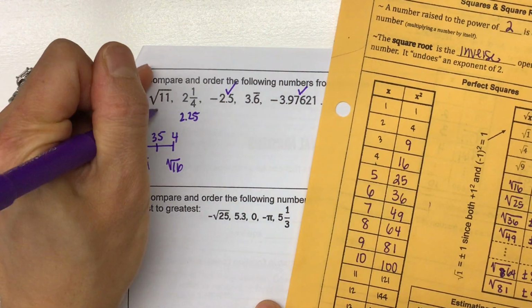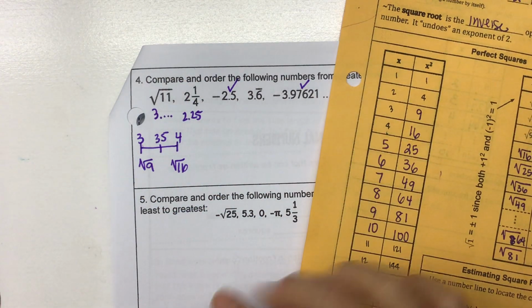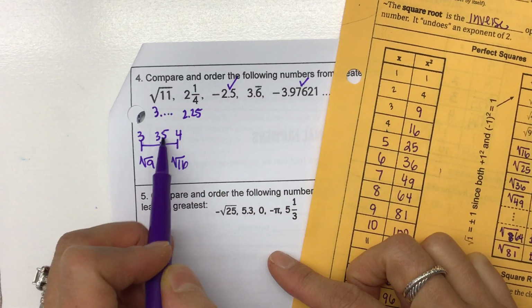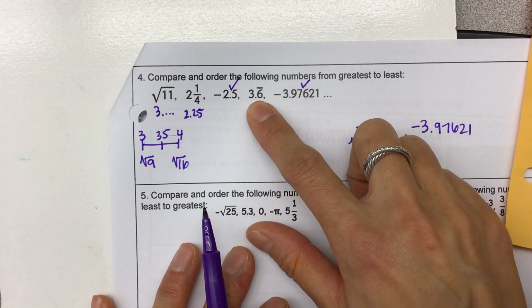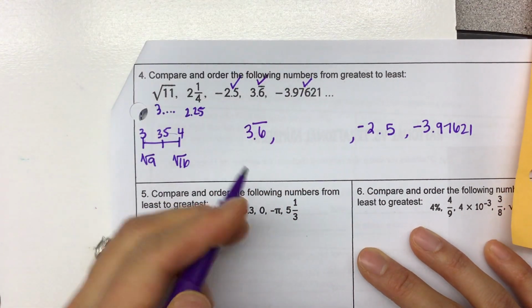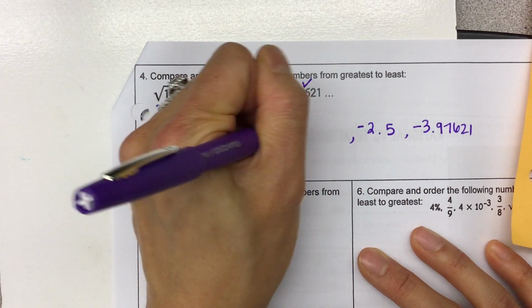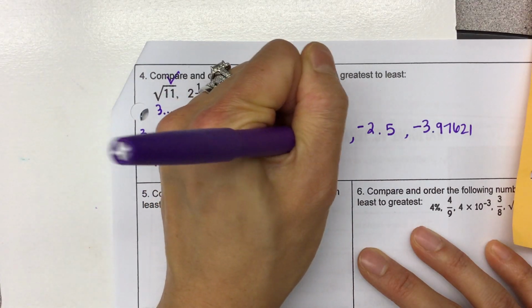So I already know this number is about 3 point something, right? Even without figuring it out, I know it's going to be 3 point something. This is 3.6, which is on this side. So I can tell that my biggest number is the 3.6 with the repeating. And then this would be the next one, because square root of 11 is 3 point something. And then next would be 2 1/4.